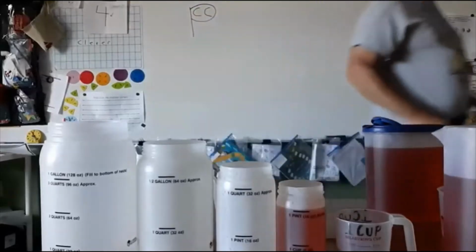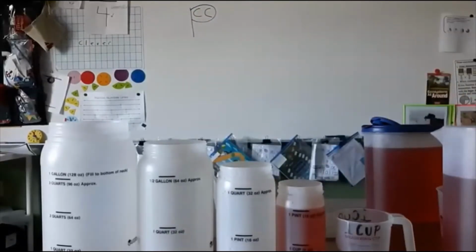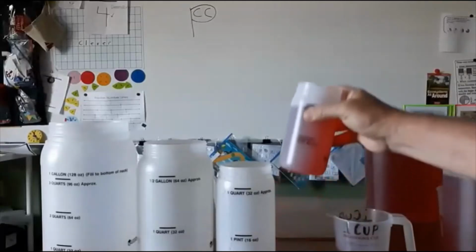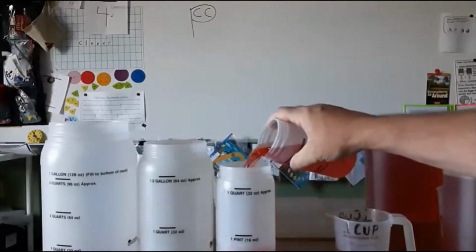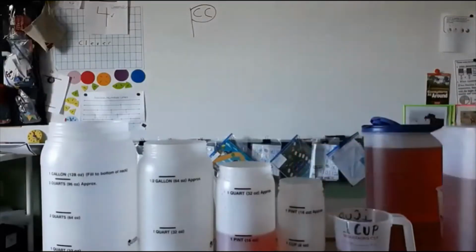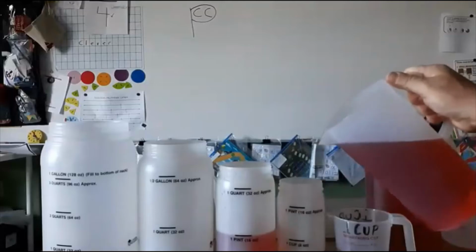Okay, next we're going to see how many pints there are in a quart. So we already have 1 pint right here. So I'm going to pour that into my quart container. And I'll fill up another pint.